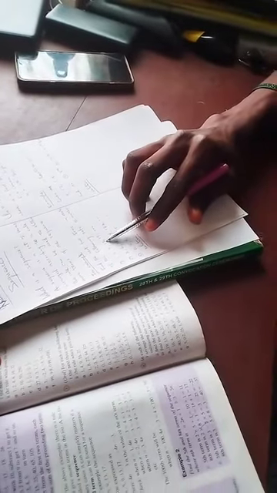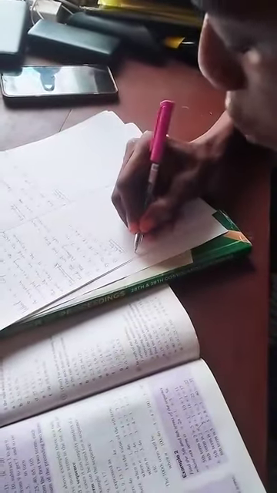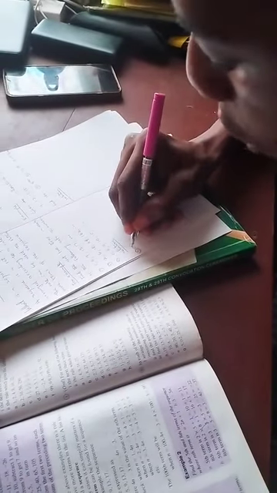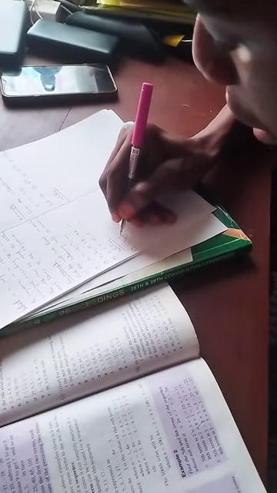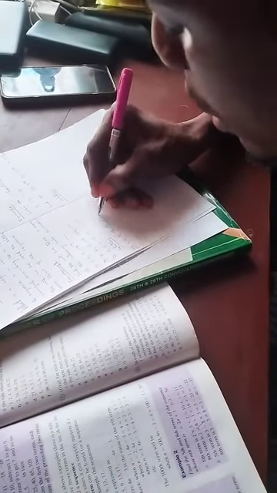The first one we have 1, 5, 9, 13, and 17. So we are to find the next 2 terms. That means the next 2 numbers that follow. Let's dive into the example as we solve it. Number 1, we have 1, 5, 9, 13, and 17. So we have to look for the next 2 terms. To get that, we have to look at the rule of this set of numbers.